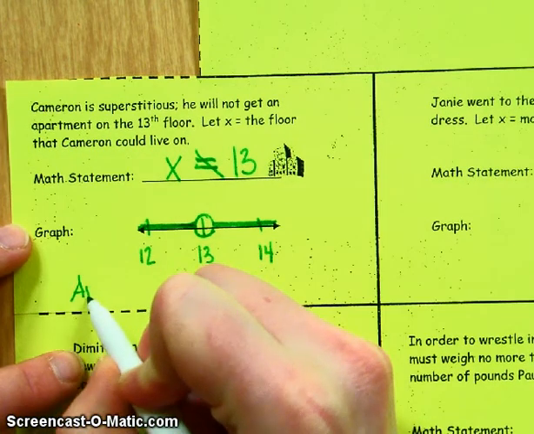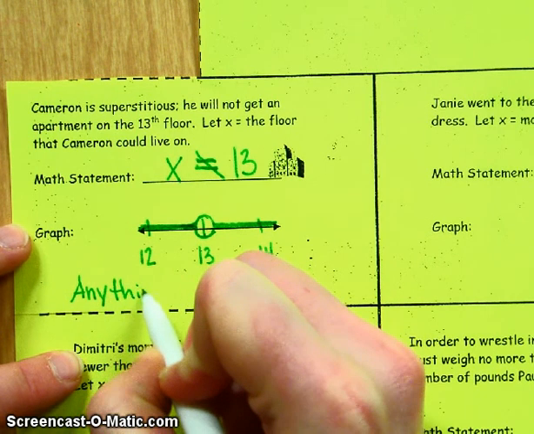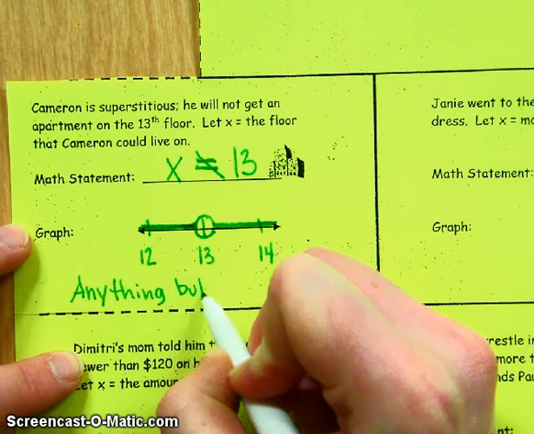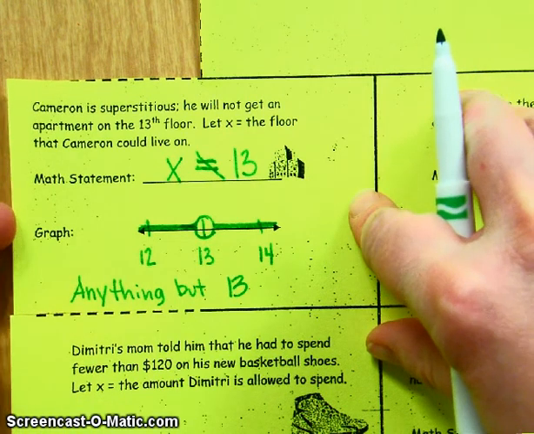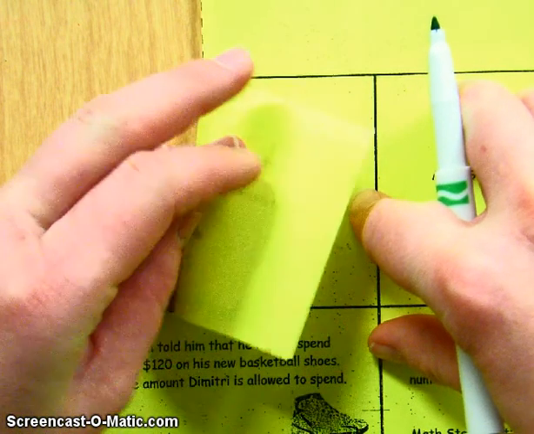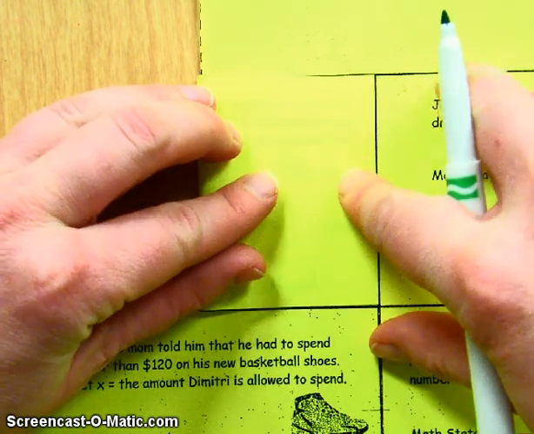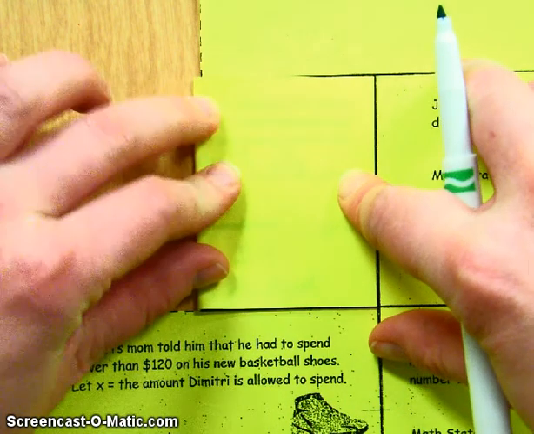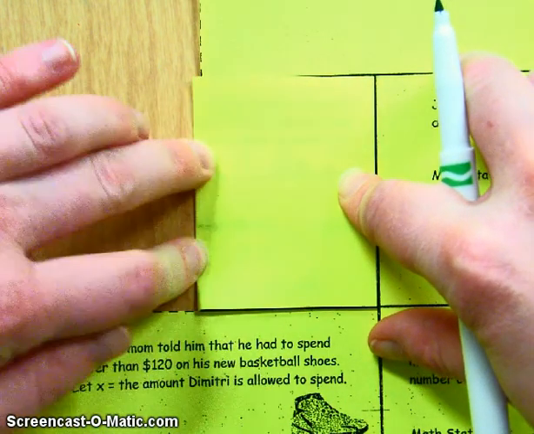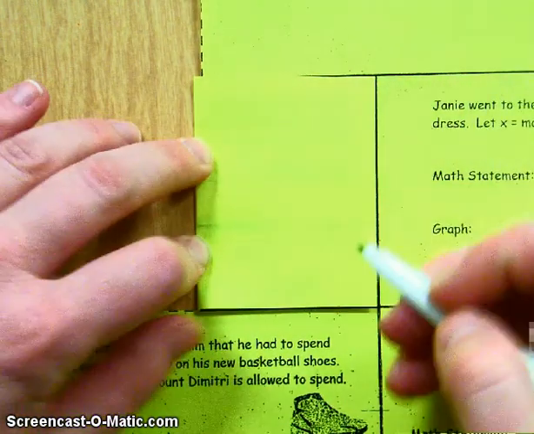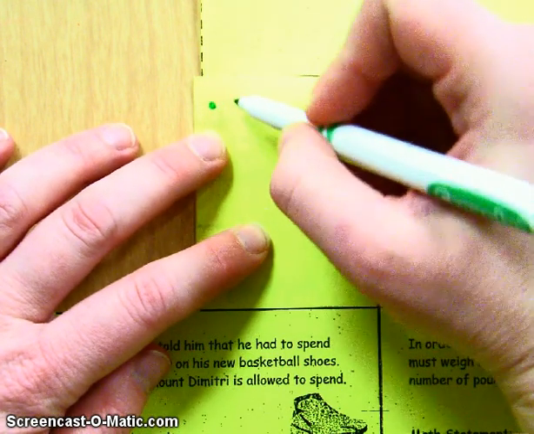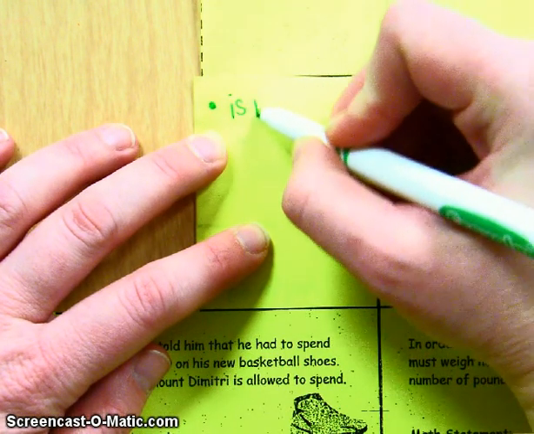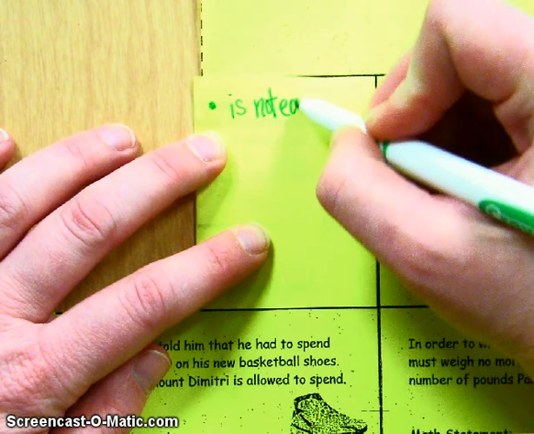This is anything but 13 is a solution. Then I'm going to fold this little piece over to there. This is not equal to is the phrase that you might see.